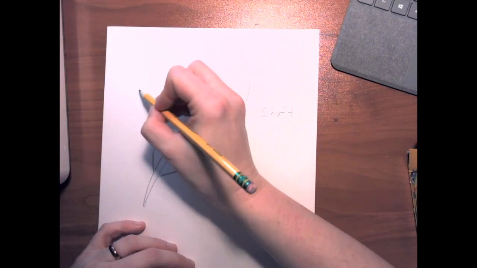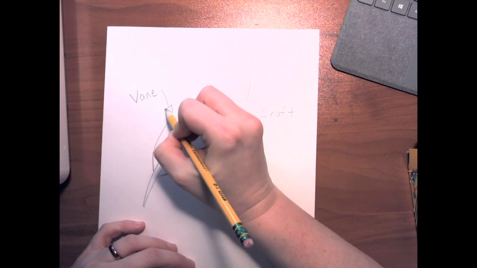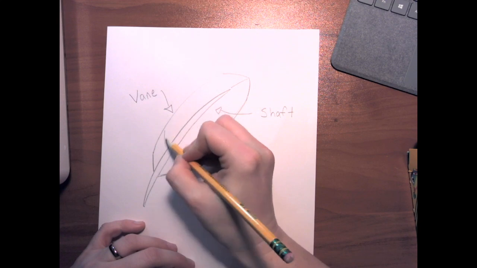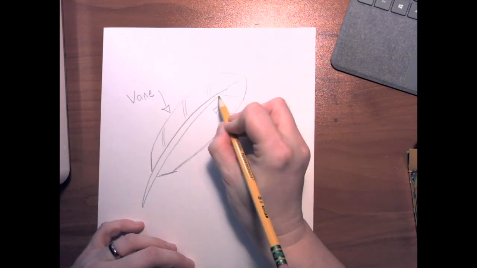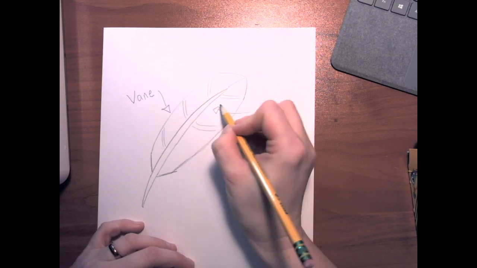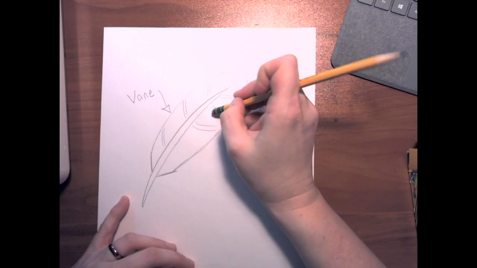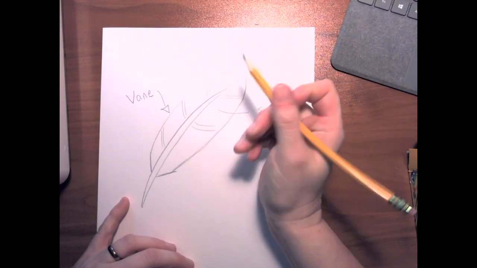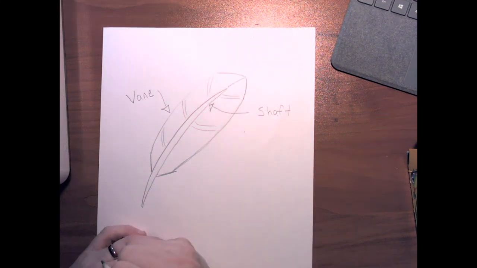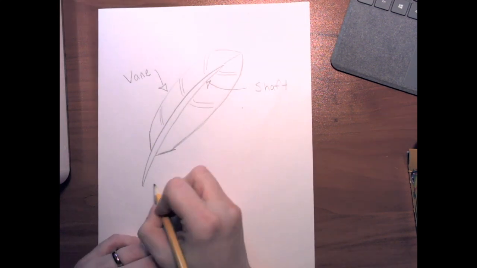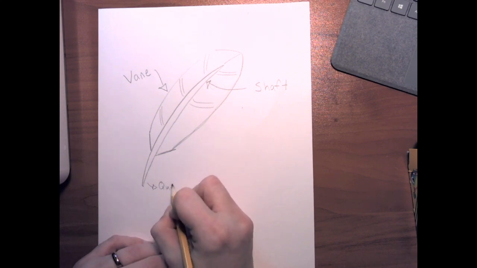This part of the feather is called the vein. That's the soft stuff that you touch when you feel a feather. So the shaft, I'll make that a little bit longer. Comes in right here. And this part down here is what? Who can remember? It's called the quill.